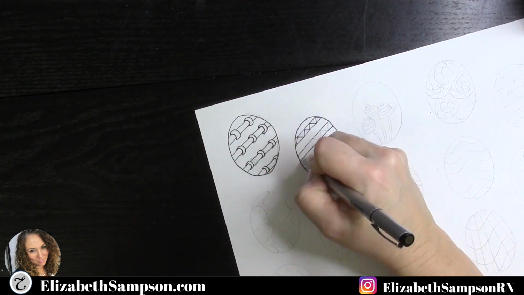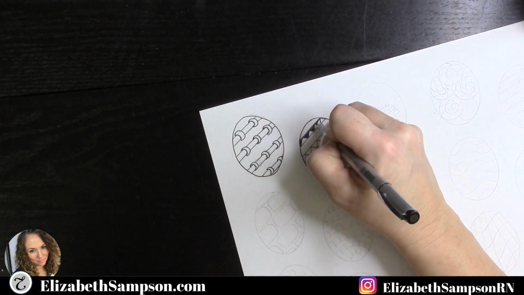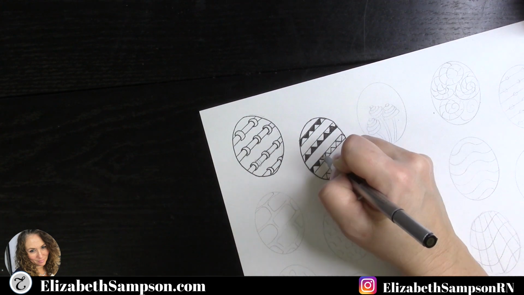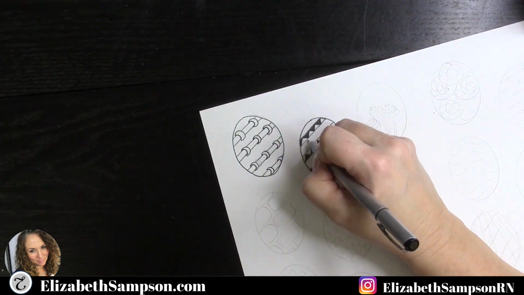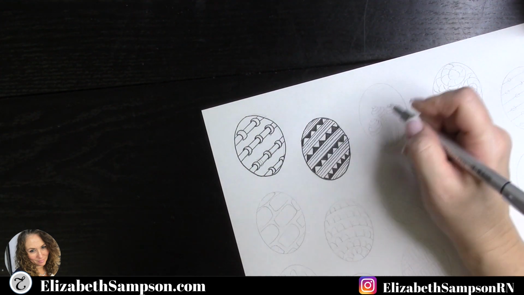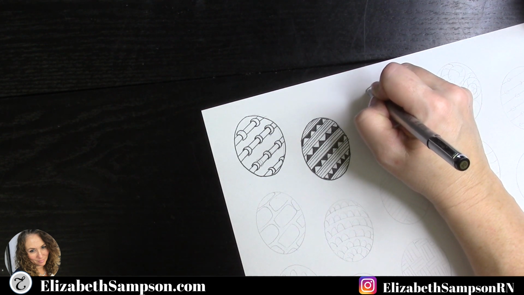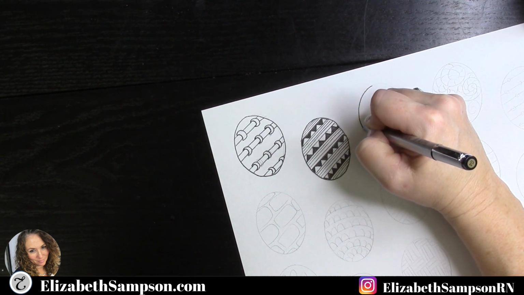Now this next oval, we're just going to do some lines with triangles in them, and then I'm just coloring every other one. Then I put 4 little lines through the blank spaces to fill it up.